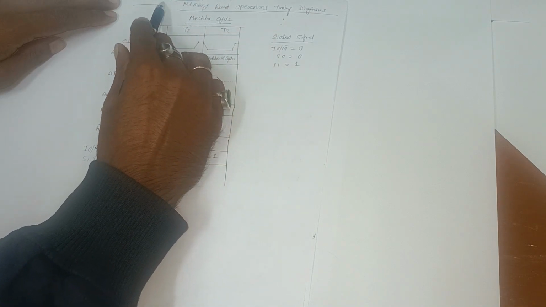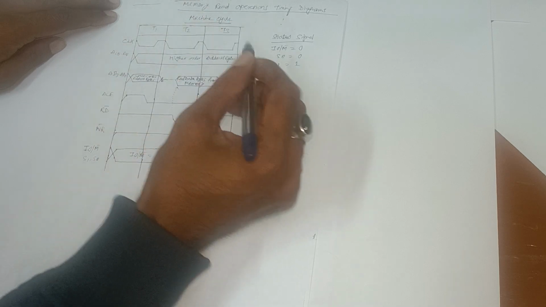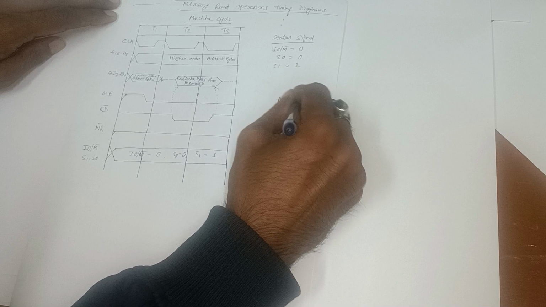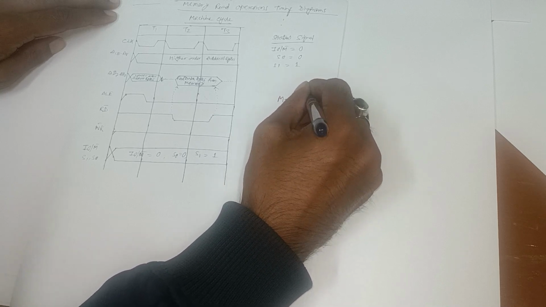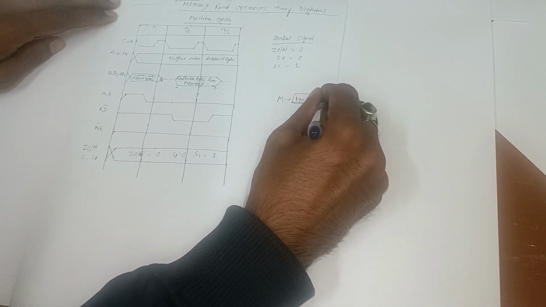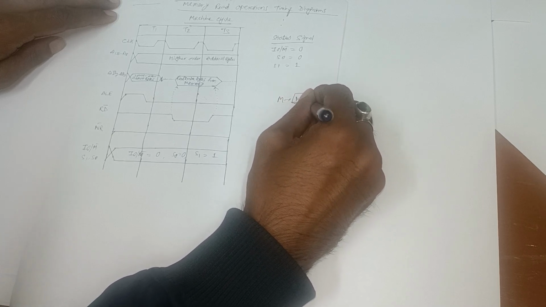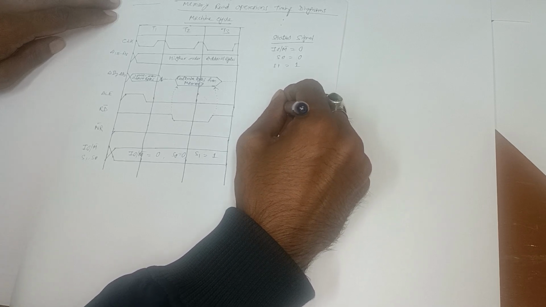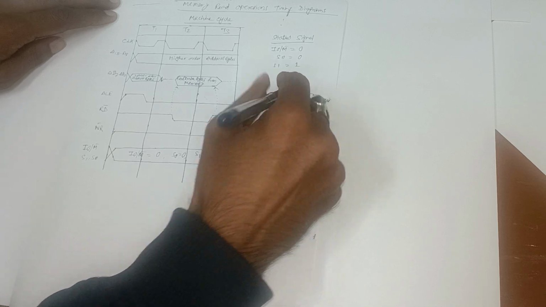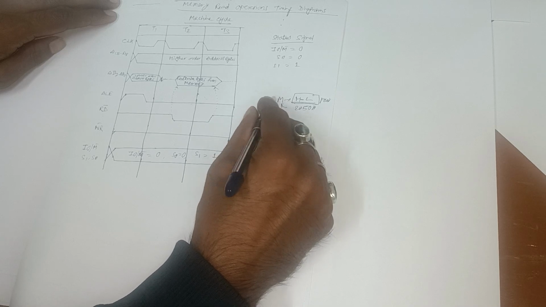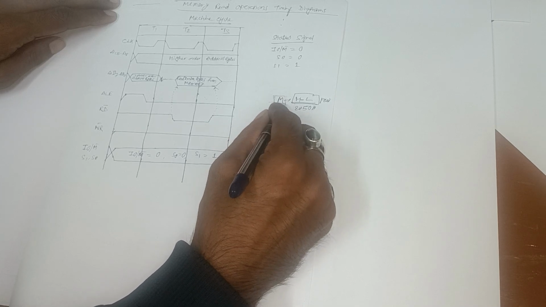Here m always stands for memory, and m basically denotes the HL register pair location. The HL register pair holds, suppose, the 2050H memory location. In this memory location some content will be there, and that content will be treated as m.